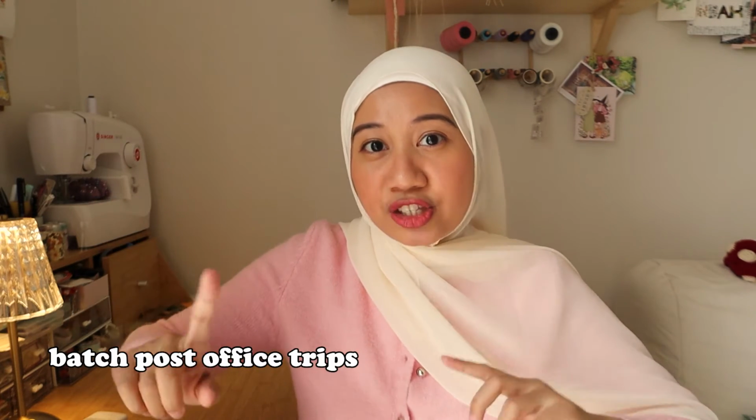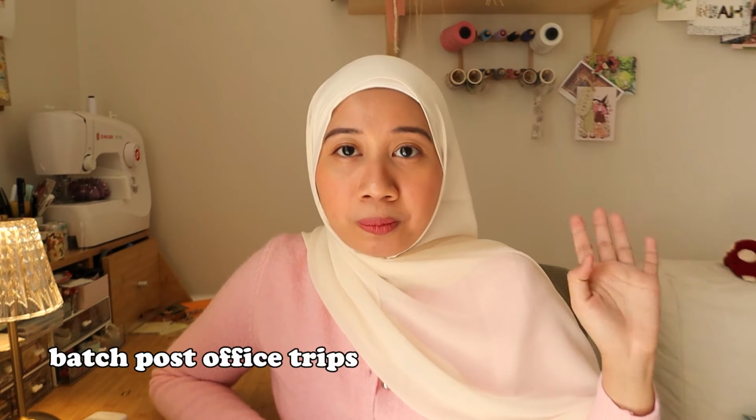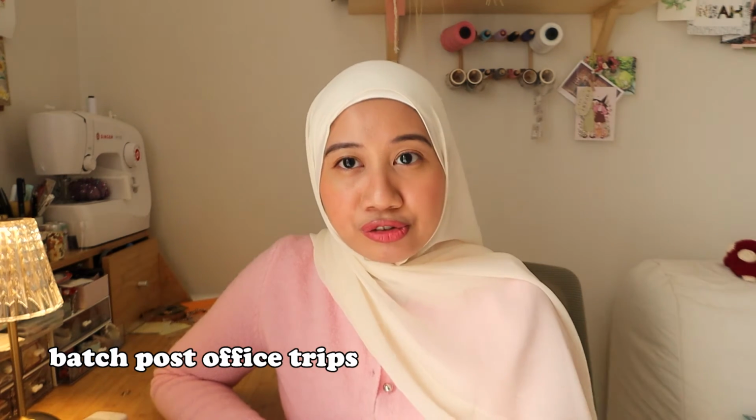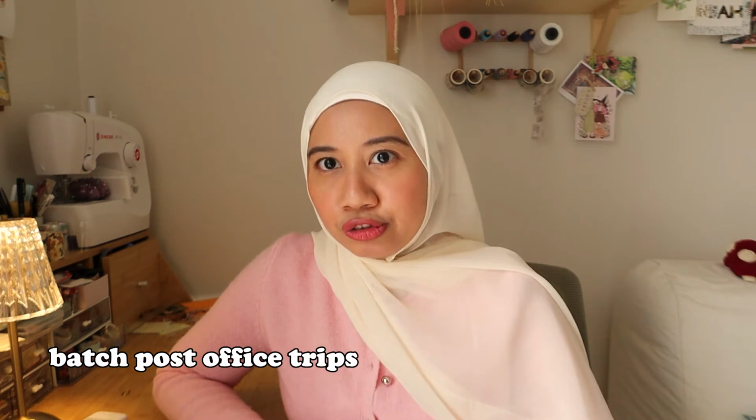The first thing is I like to batch my post office trips, so I don't go to the post office or send out my mail every time I finish a letter. I usually wait until I have two or three letters done. Usually I send letters once in two weeks, or sometimes even once in three weeks. This way, it not only helps me stay organized in sending letters, it also saves some transportation costs, especially if your post office or your post box is far from your home.